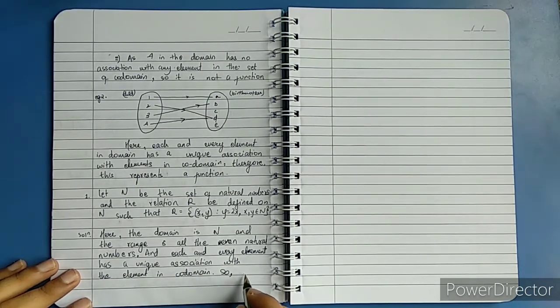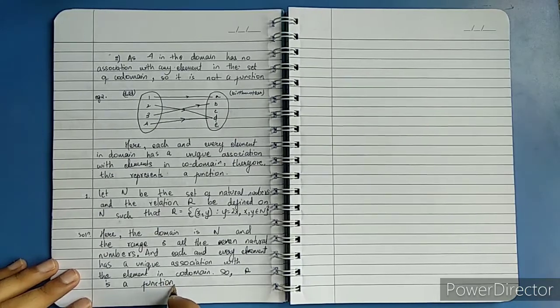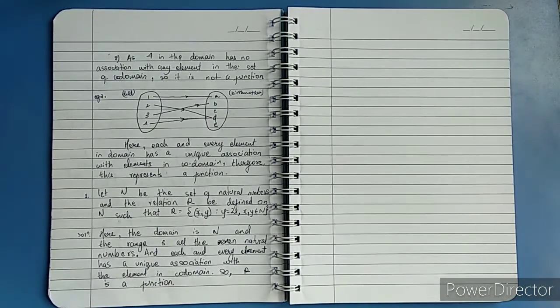So R is a function. So this is how we write the language.